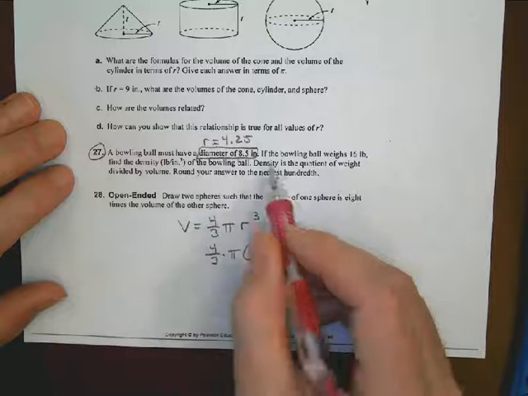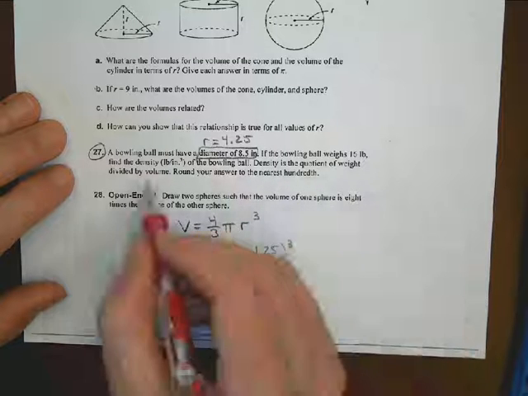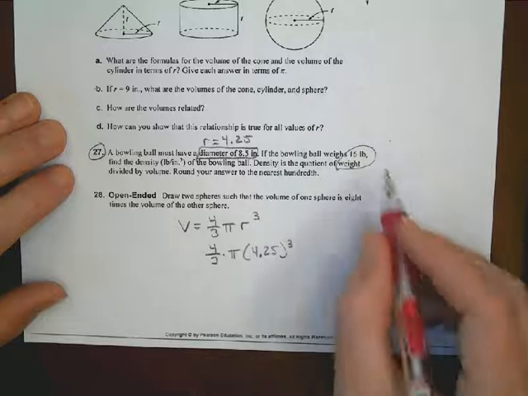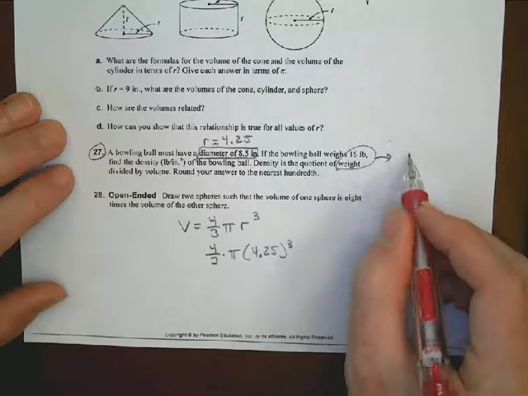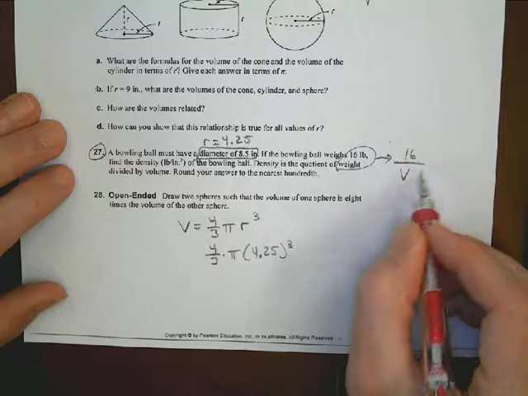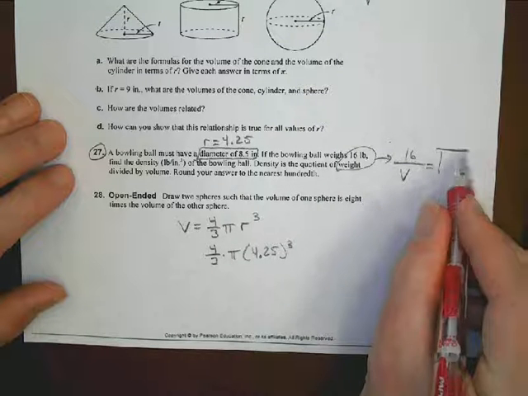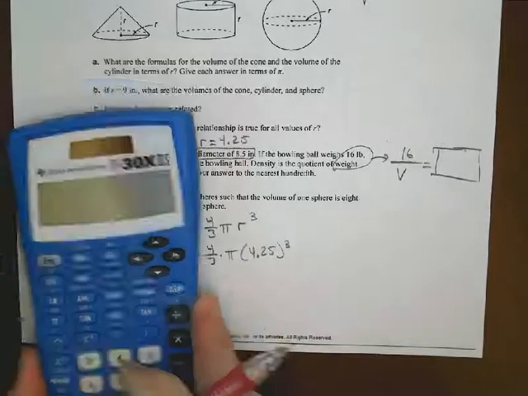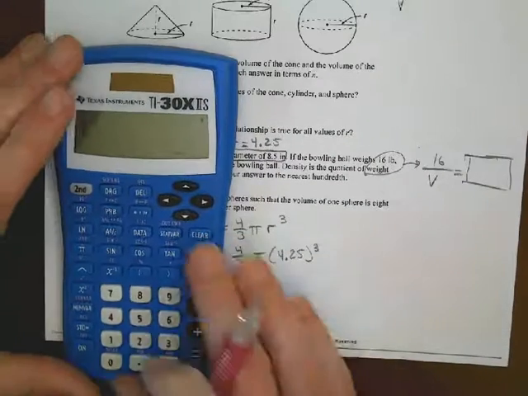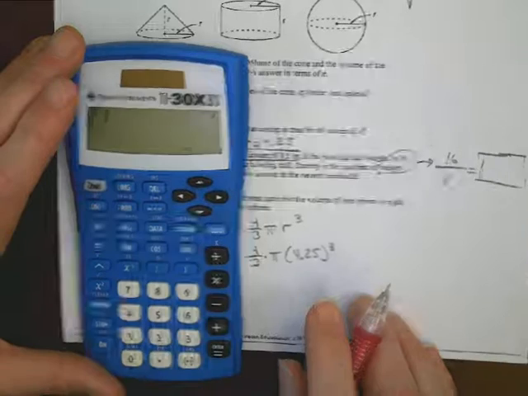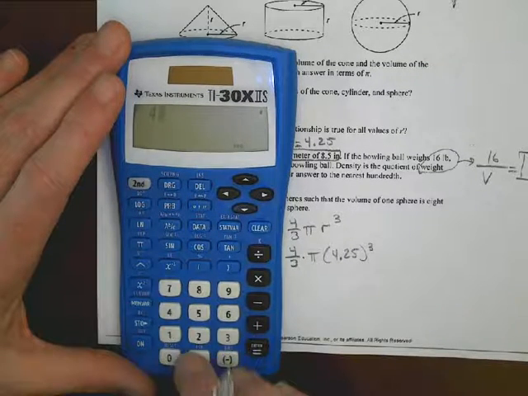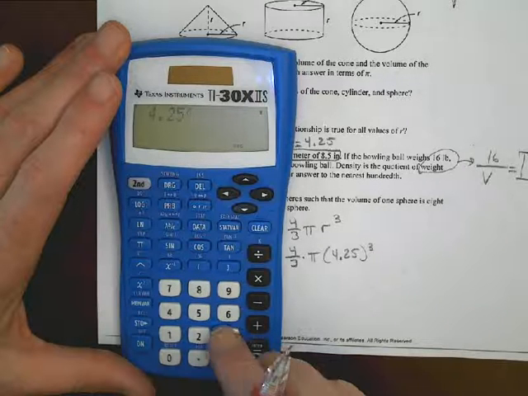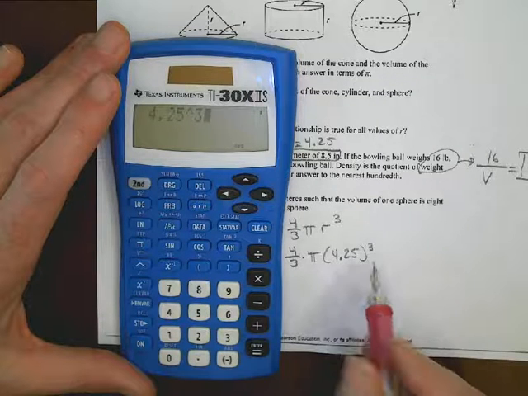Now this is just to find the volume. The overall problem wants me to find this density quotient, which will be the weight, which is here, divided by the volume. So when I'm all done with the volume, I'm going to do 16 divided by my volume, and that's the answer I'm actually trying to find out right now. But for now, let's find the volume. So I'm going to go ahead and use my calculator again. And I'm going to start with my 4.25. I'll use my little up arrow to make that to the third power.